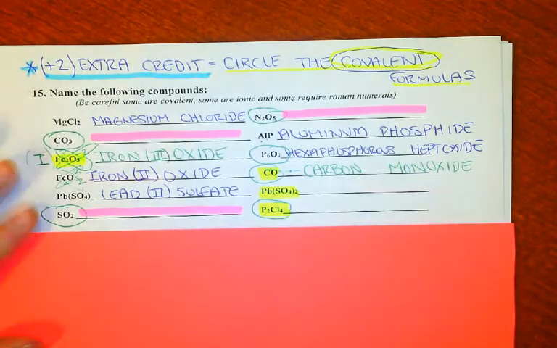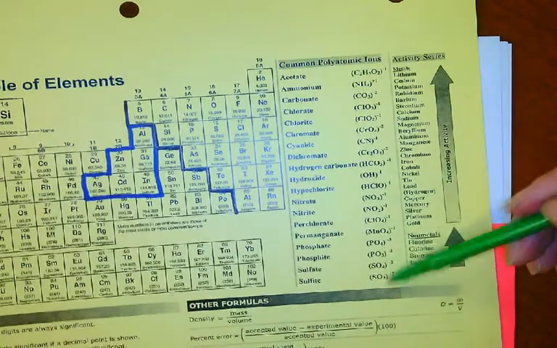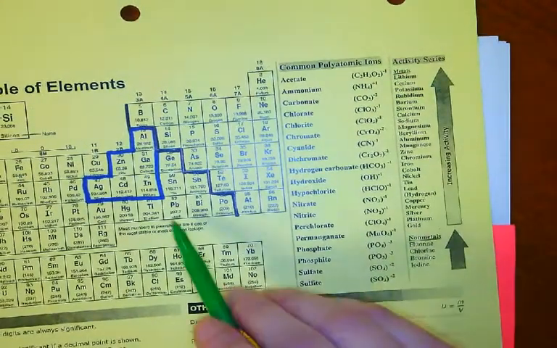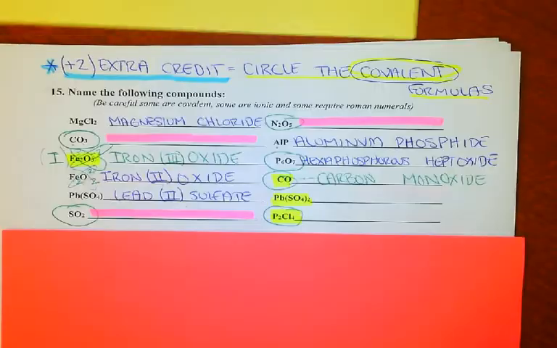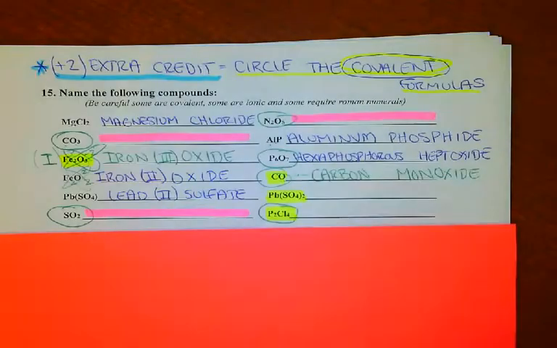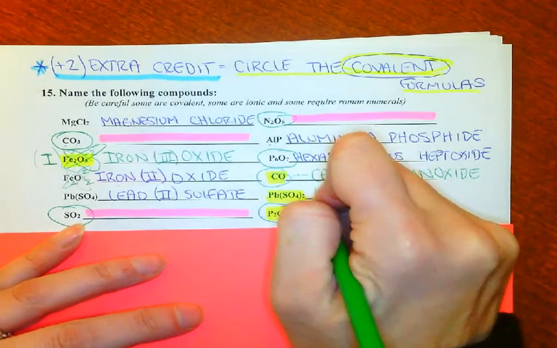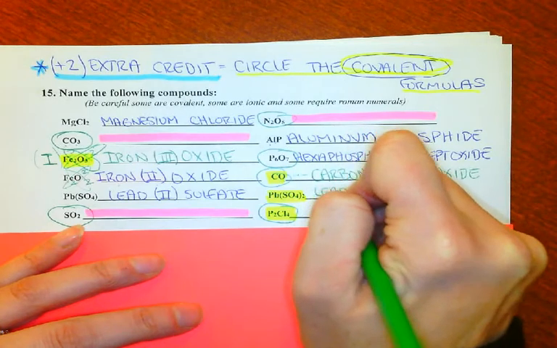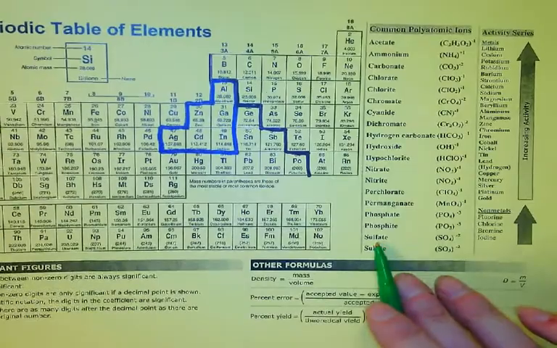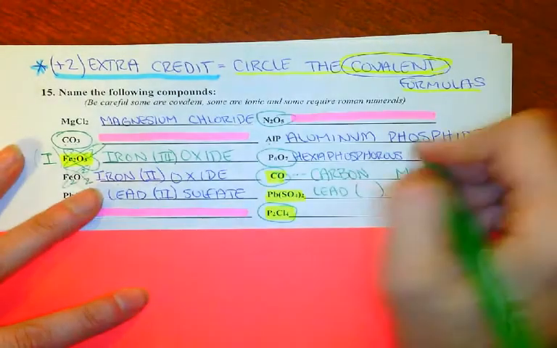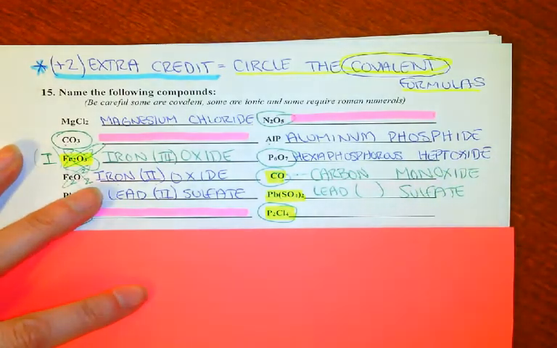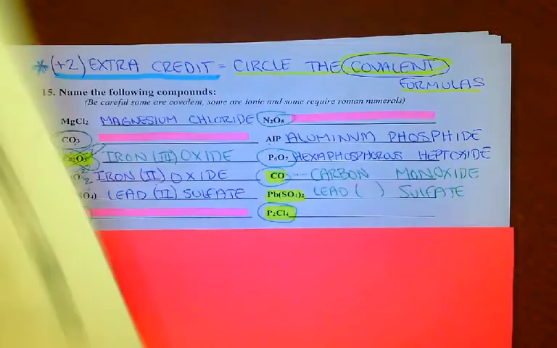Okay, PbSO4. Really, anytime you see a polyatomic ion, you know it's ionic. And lead also is a metal, so I know I'm going to do ionic rules for this. Lead, being outside the exception block, has to have a Roman numeral. So I'm going to call this lead blank. And then SO4, if we look right here, is sulfate. Okay, so lead blank sulfate for now.